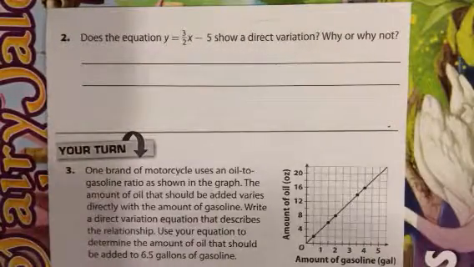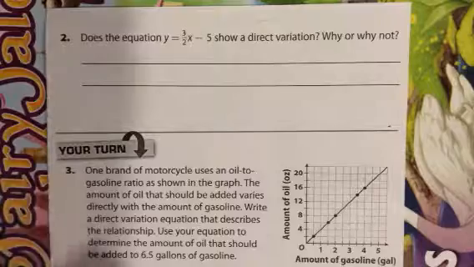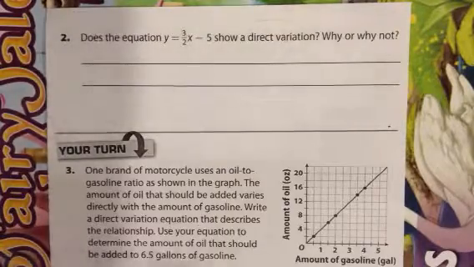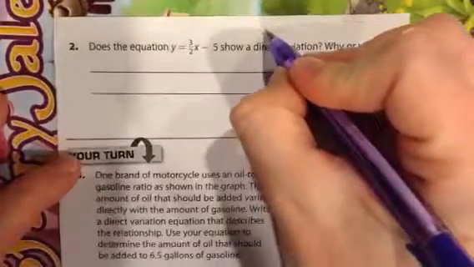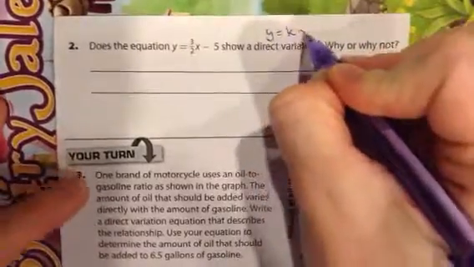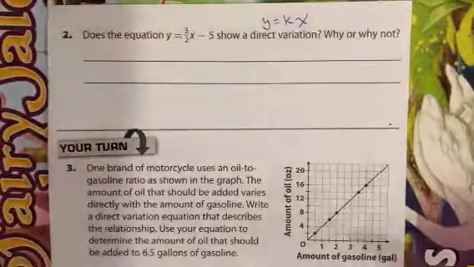Number 2, does the equation y equals 3 over 2x minus 5 show a direct variation? Why or why not? So the equation that goes with direct variation is y equals kx. That means it will go through the origin.